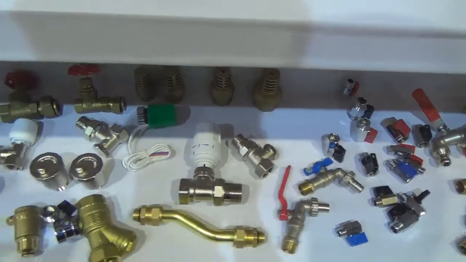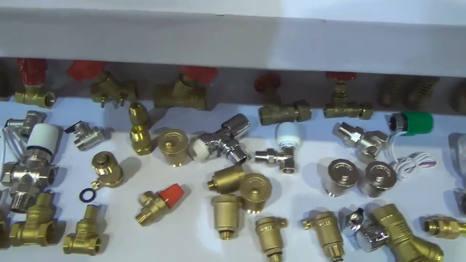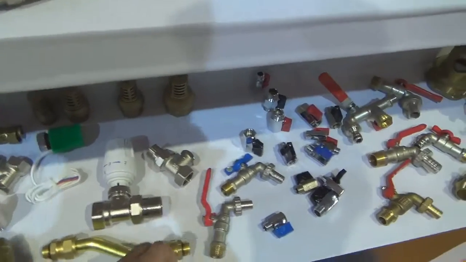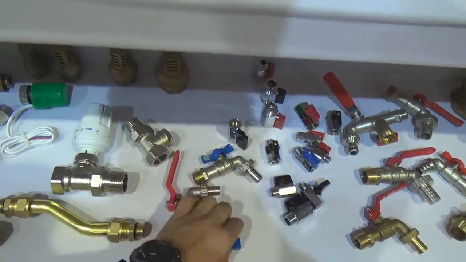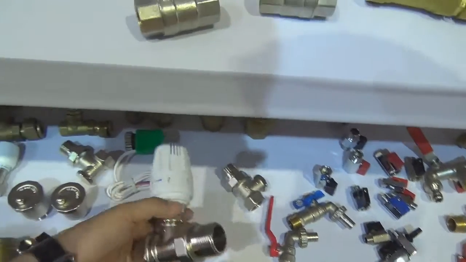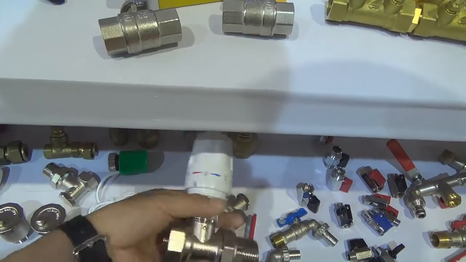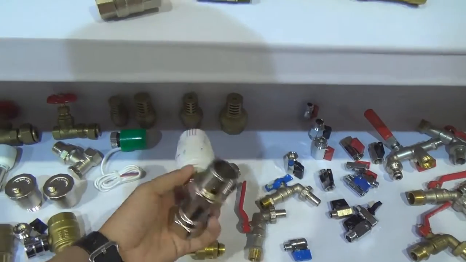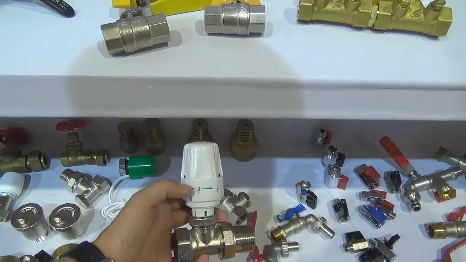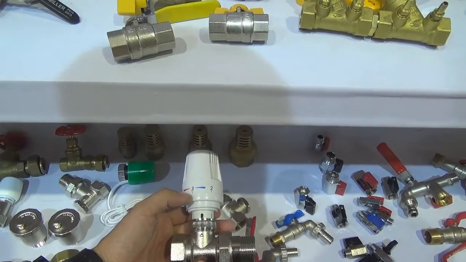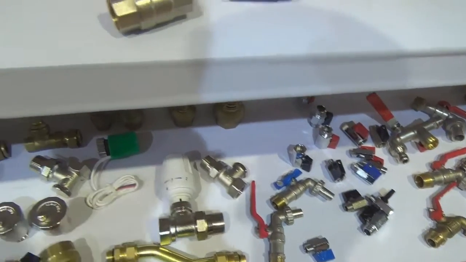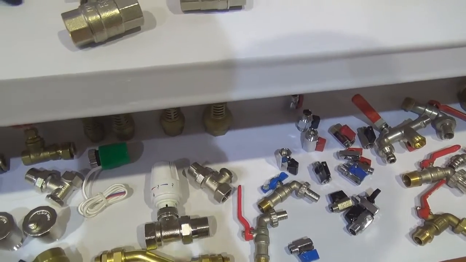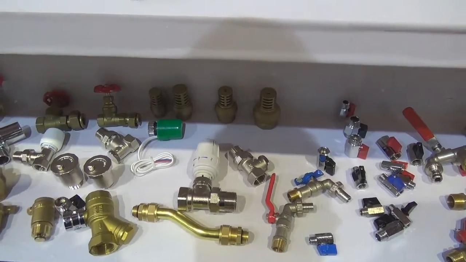Let's look at some very small ball valves and gate valves. You may see this kind of valve in your bathroom or in your kitchen, just like this very small ball valve. And also we have a very special one. I think it is a globe valve. The special thing is that this globe valve will automatically open or close. It has a temperature detector. When the temperature detector detects that the room temperature is higher than one level, it will close the valve. This kind of valve is used to control the underground heating system.